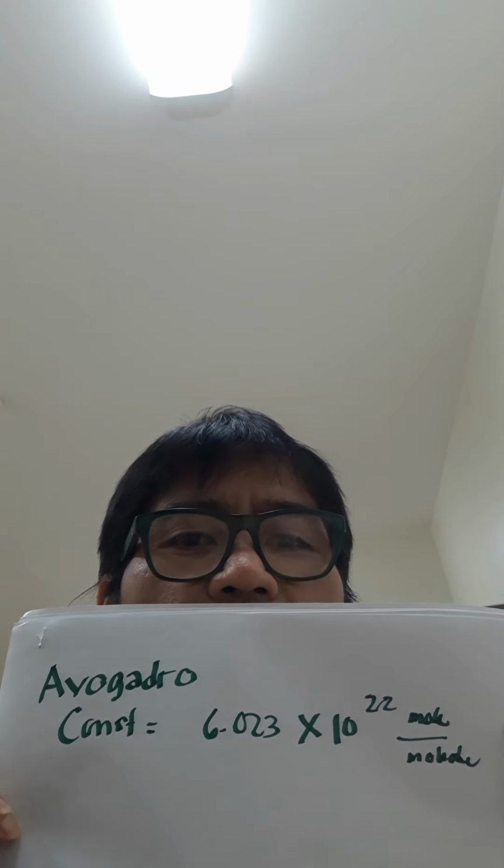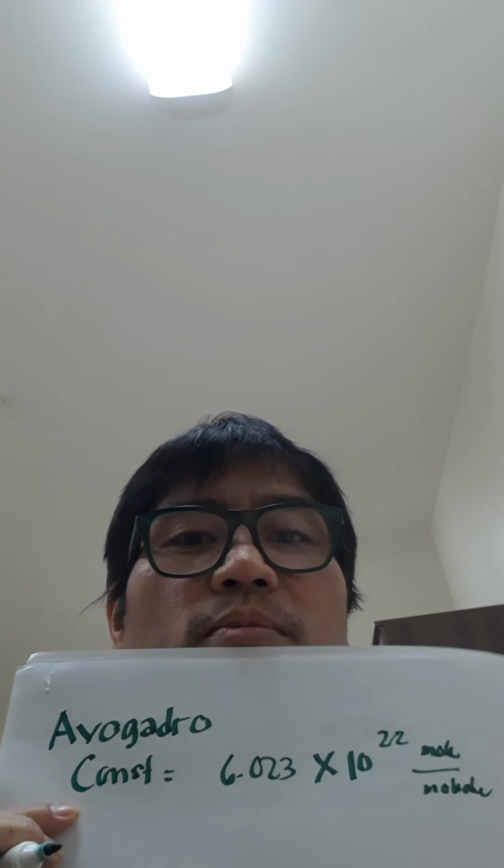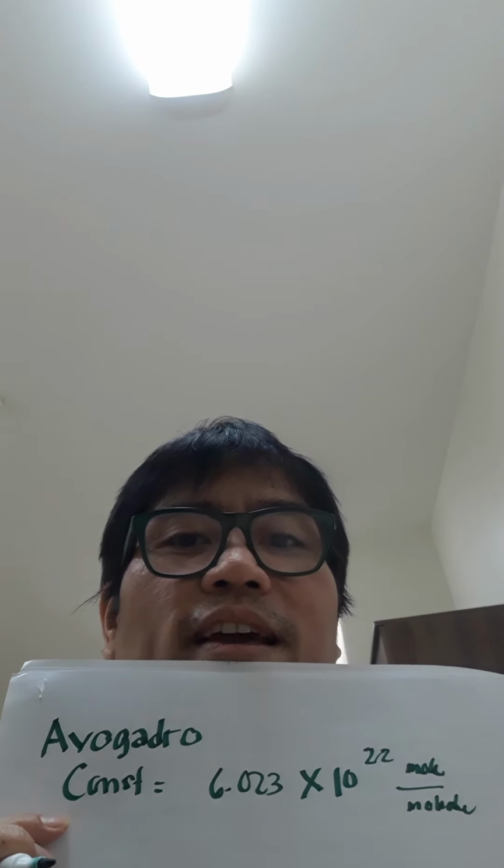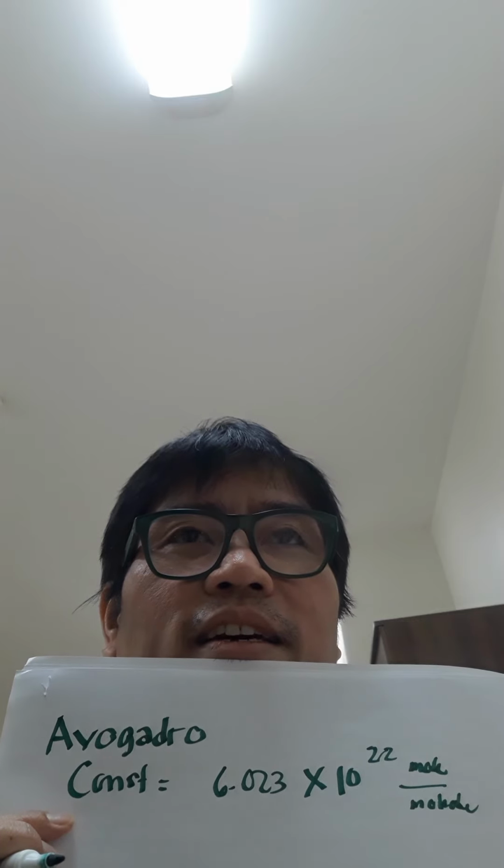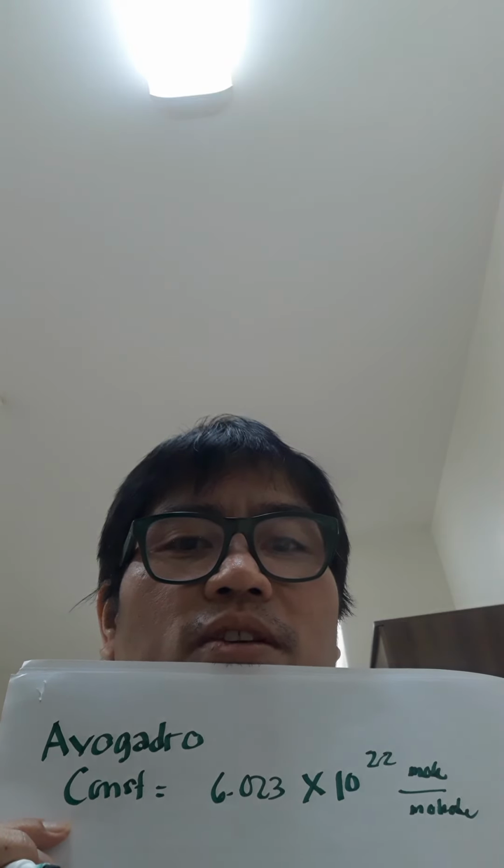Correct me if I'm wrong; this is based only on my stock knowledge. Multiplying this by the Boltzmann constant, we can get the ideal gas constant or the universal gas constant.